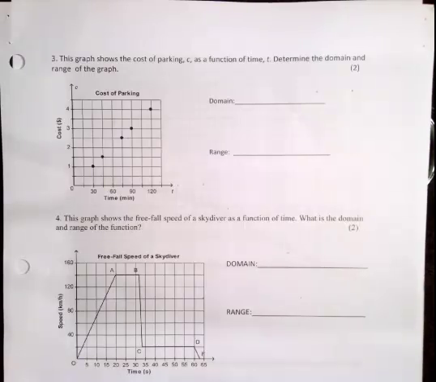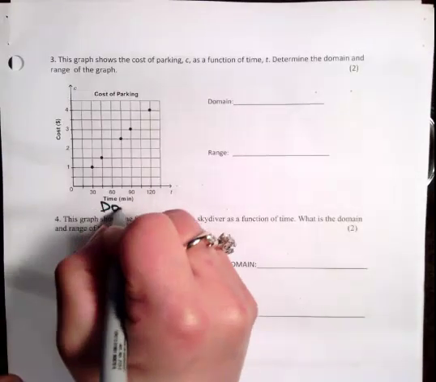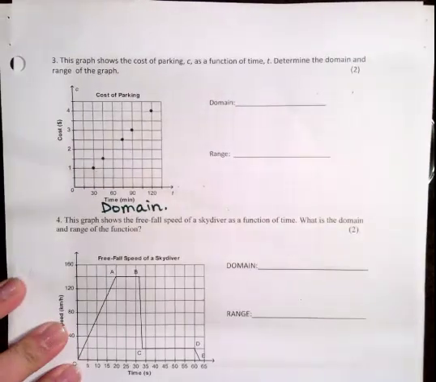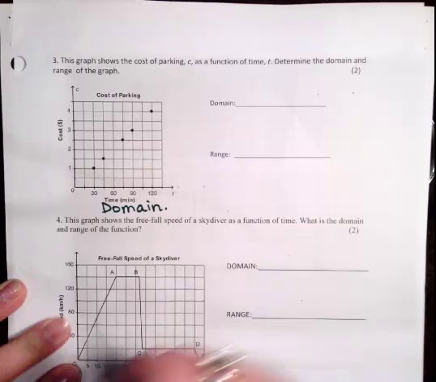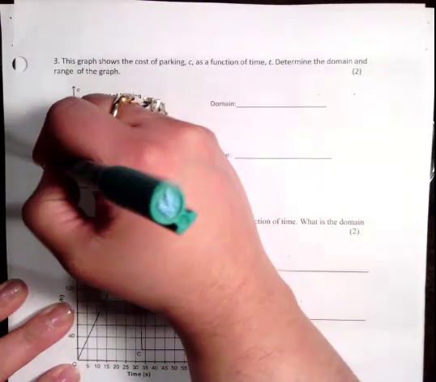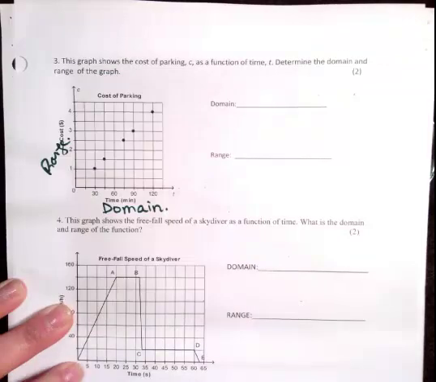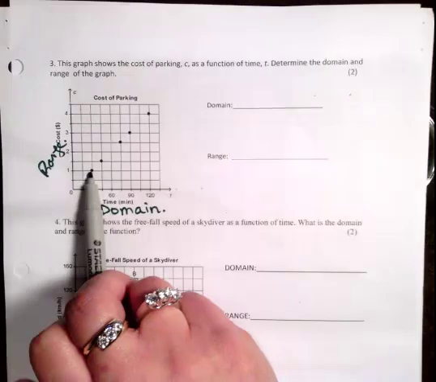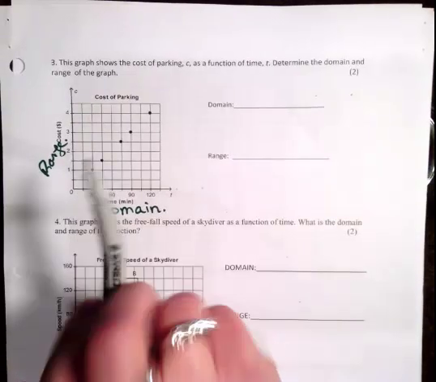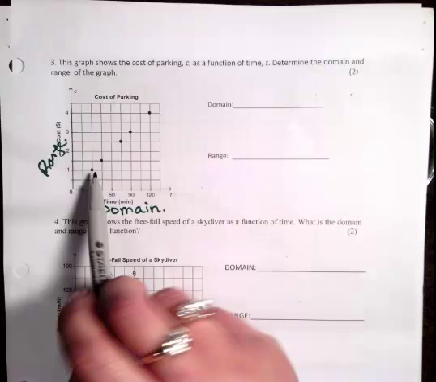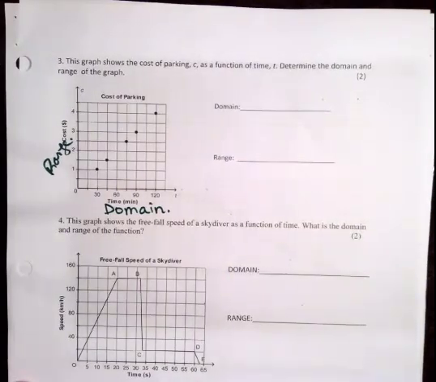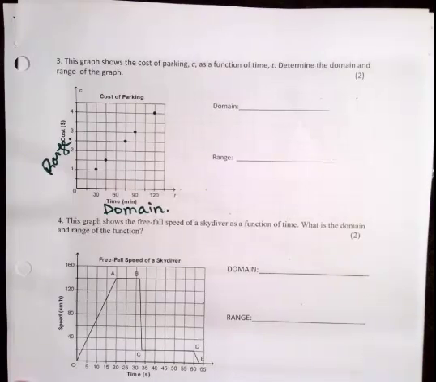And we talked about the domain being our independent variable here. So this stuff down here, so time, that's going to be our domain. And cost, those are the elements of our range. All right. Now, when you're parking, this parking meter or parkade doesn't charge you to the minute for how long you're parking, I should say.